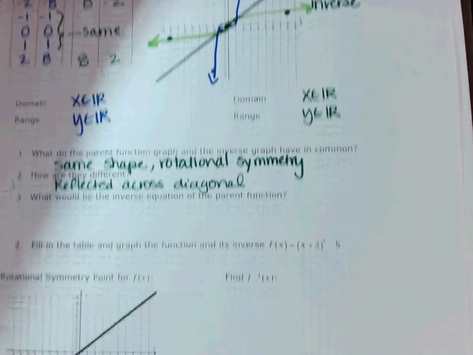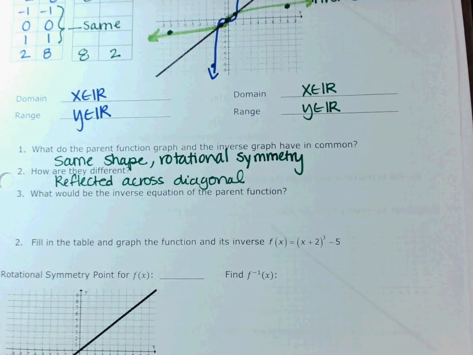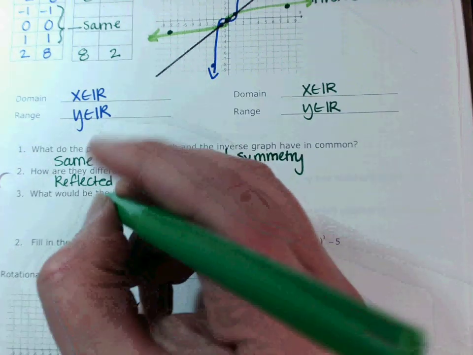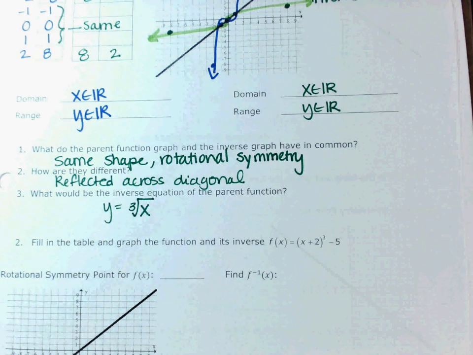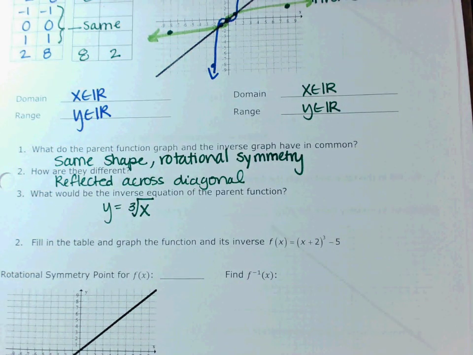And then question number 3, if the original graph is x cubed, how do you undo a cubed? Cube root. Yep. So right here, put y equals cubic root x. Now, I want you to think about just for a second, that makes sense, right? A squared and a square root, they're partners. A cube and a cube root, it makes sense that they're partners.